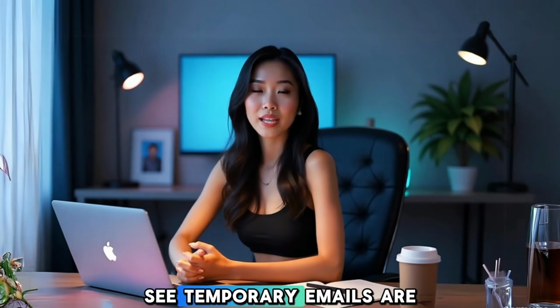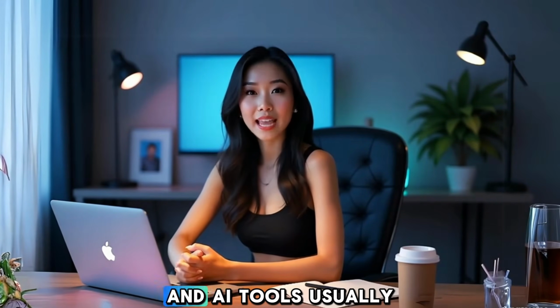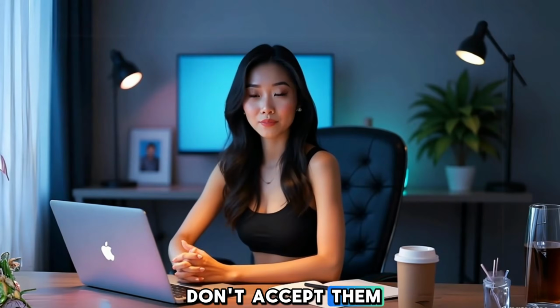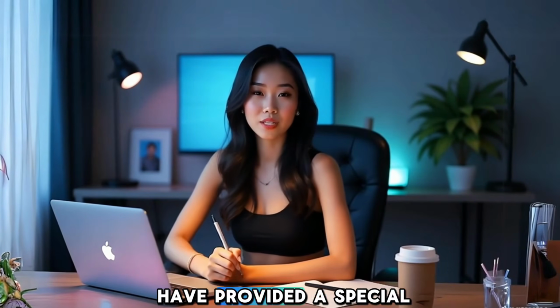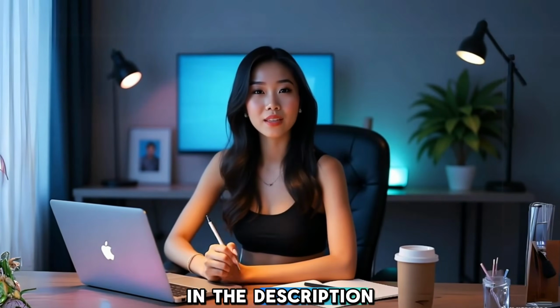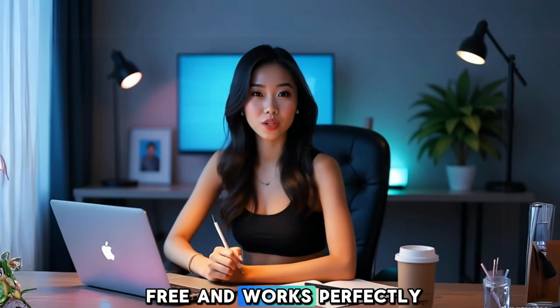See, temporary emails are often restricted, and AI tools usually don't accept them. That's why you shouldn't use them. Instead of this, I have provided a special guide for you in the description. This method is completely free and works perfectly.